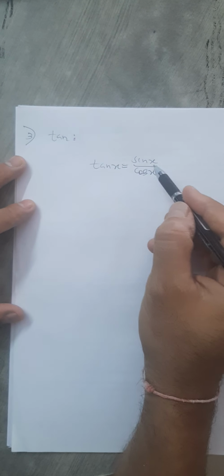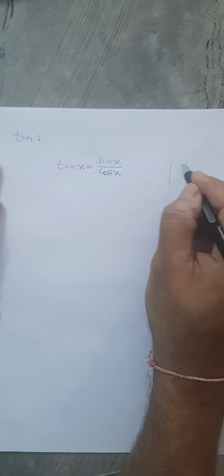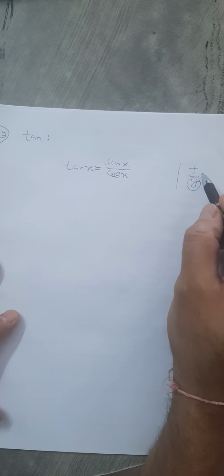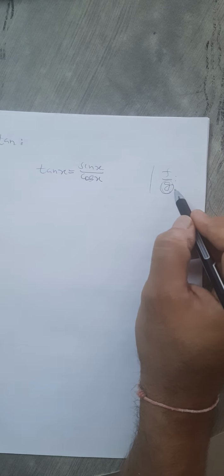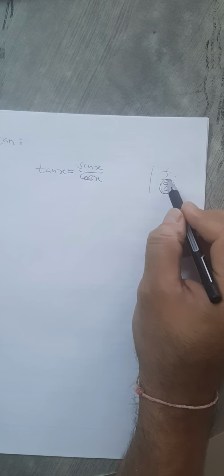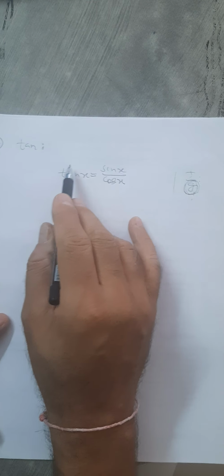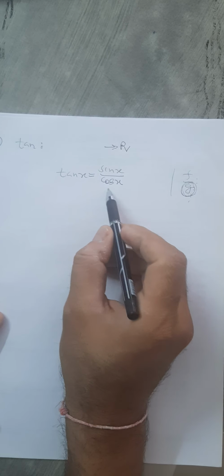Now you know when you have studied division of two functions f by g, if you remember, when you write this, you need to drop all values from the domain for which g x becomes 0. So here domain will be, codomain will be R, of course.